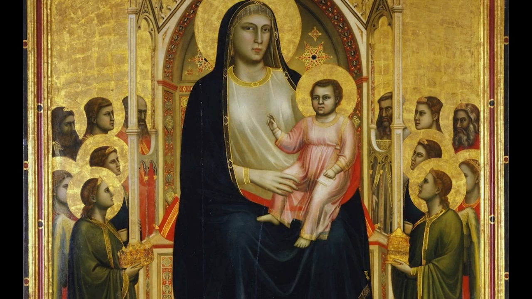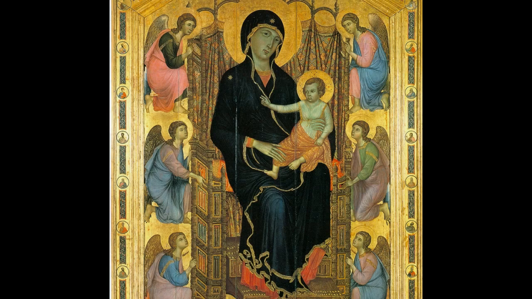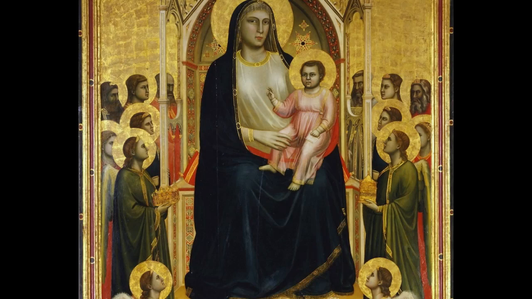With Giotto, we have a real sense of Mary sitting inside her throne. Her knees are clearly foreshortened. If you look back at the Duccio, she turns her body so that her thighs are parallel to the picture plane. But the knees in Giotto's Madonna come forward toward us. They really are foreshortened, creating an illusion of space.